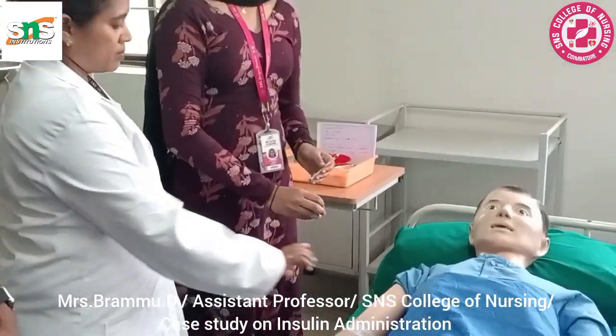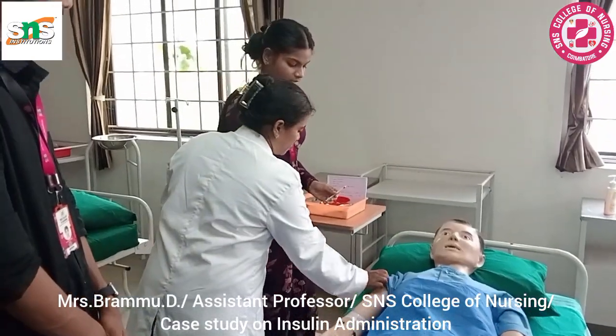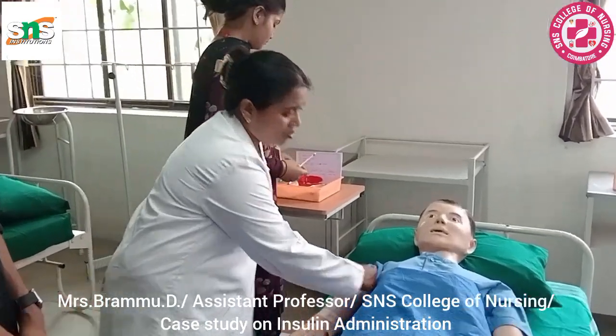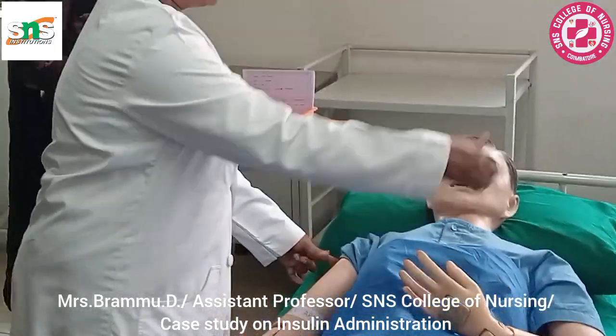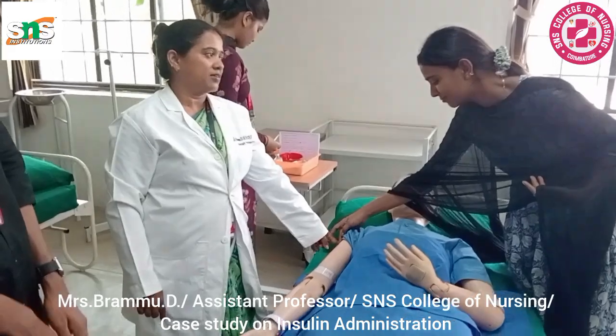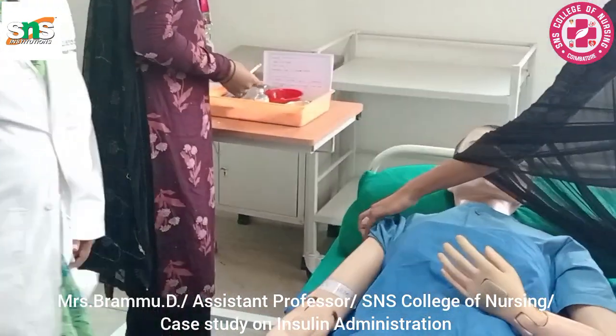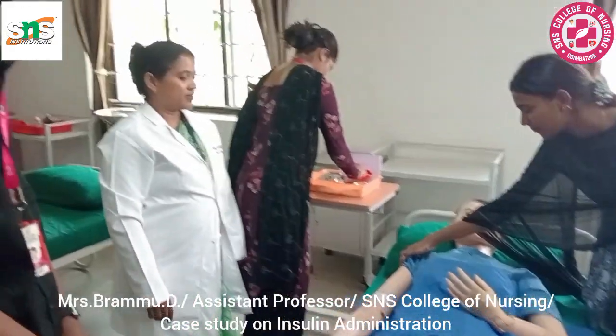After administering the insulin medication, we should not rub, but we have to ask the patient to hold with the other arm. He can hold it over here, or the attender can hold it for 1 second, or we ourselves can hold it for 1 second. Thank you. Why can we not rub like other injections?